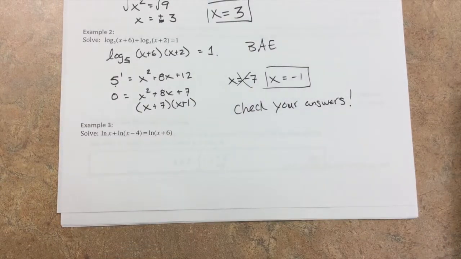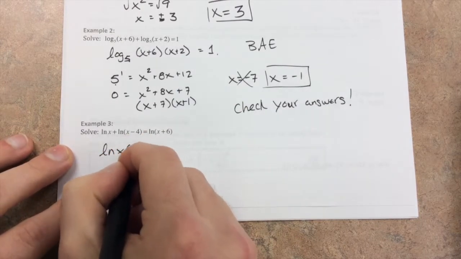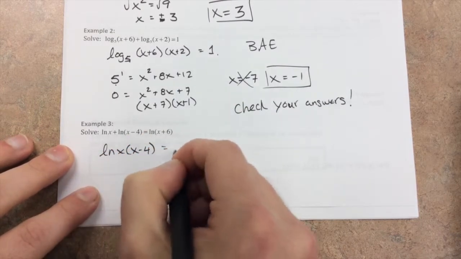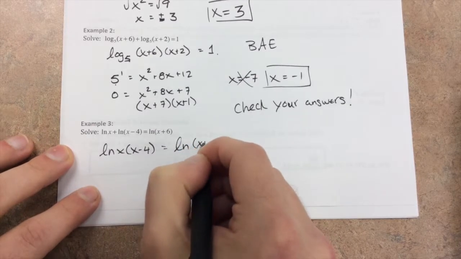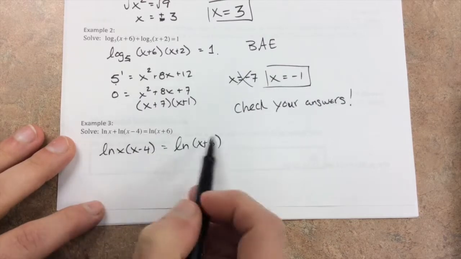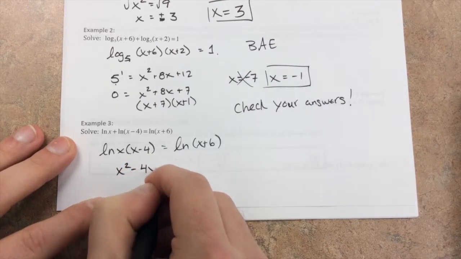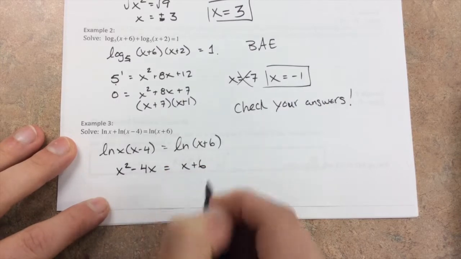Next up. Okay, we got logs on either side. So I'm going to combine these first. I have ln of x times x minus 4 equals the ln of x plus 6. Now that I have two logs equal with the same base, the insides have to be equal. So I have x squared minus 4x equals x plus 6.